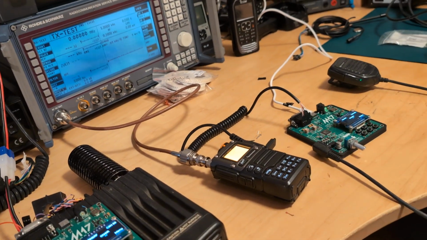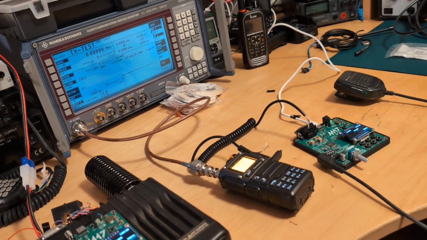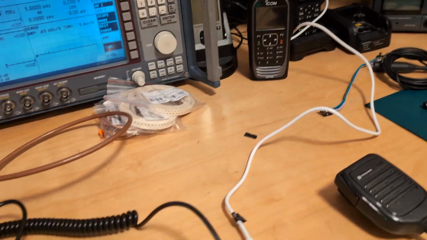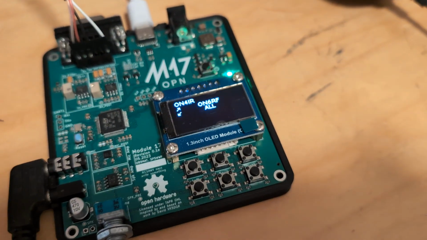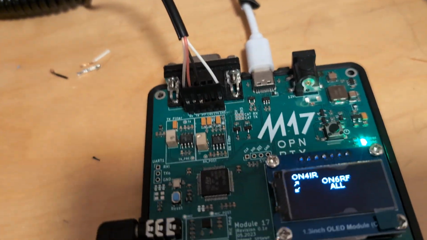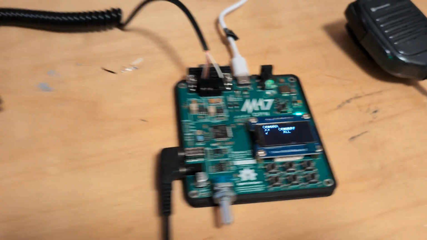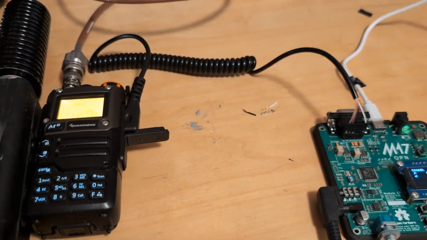Of course, I have my SDR receiving at the same time, which is not something we would want, and it has some issues locking onto the signal right now. But you see right now it's receiving. So yeah, in reception it works quite well.